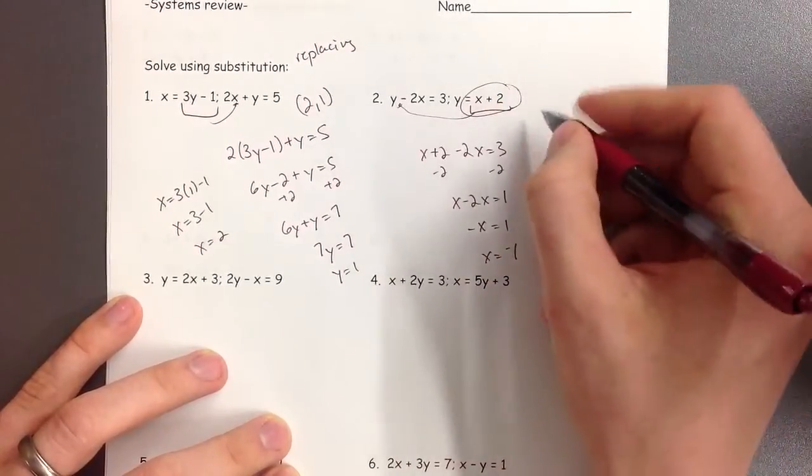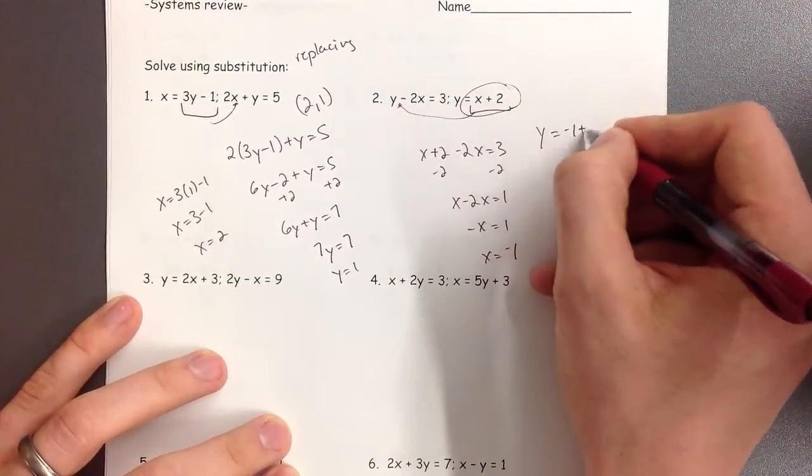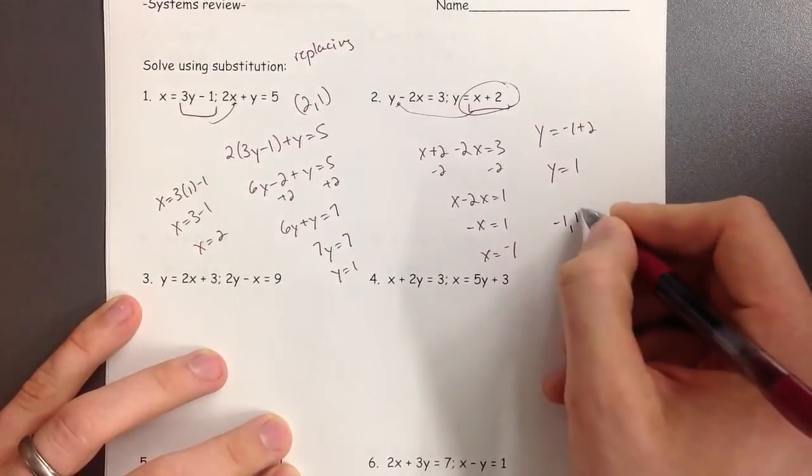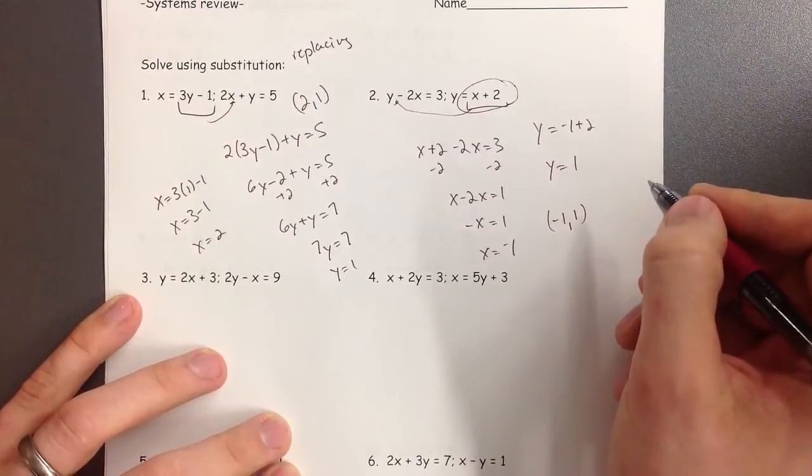I'm going to drop it right back into that equation. Y is equal to negative 1 plus 2. Y is equal to positive 1. So I have negative 1, positive 1 for my values.